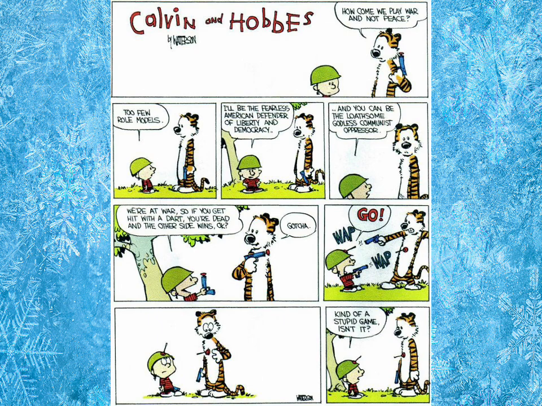So we've got Calvin and Hobbes here, and Calvin says, I am the fearless American defender of liberty and democracy, and you can be the loathsome, godless communist oppressor. We're at war, so if you get hit with the dart, you're dead, and the other side wins. Okay? Gotcha. Bam! They both hit. Calvin, kind of a stupid game, isn't it? And the Cold War kind of was, right?